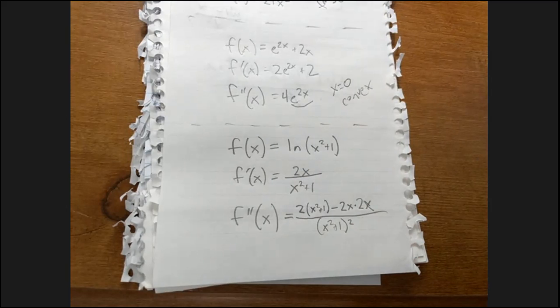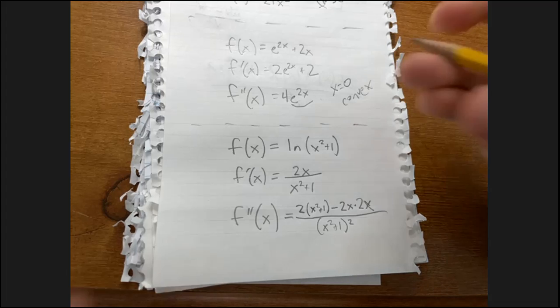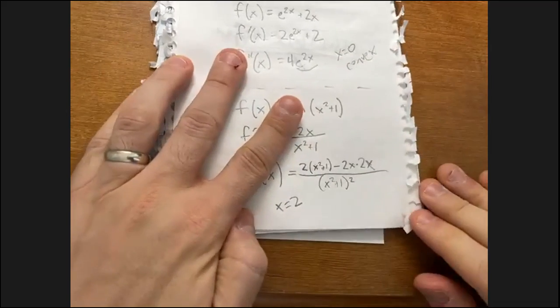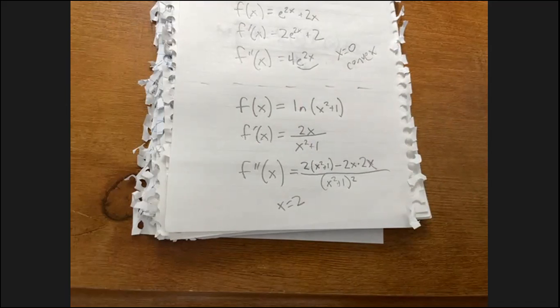Is this ever concave? What do you think? I think it might be. Sure it is. What do you guys think? I'm gonna pick a point like x equals 2. At the point x equals 2, is this f convex or concave? One hint is that you can pretty much ignore the denominator.